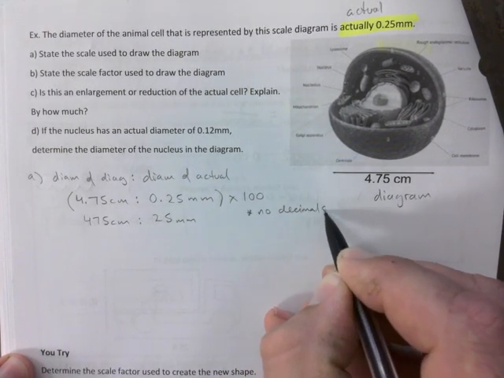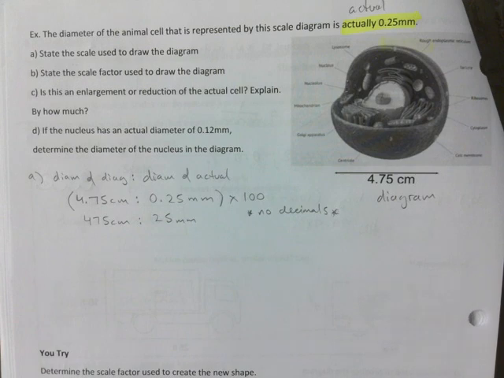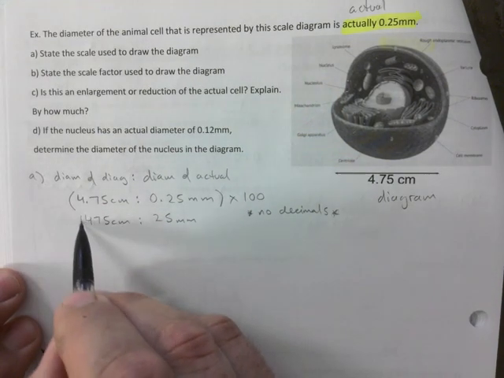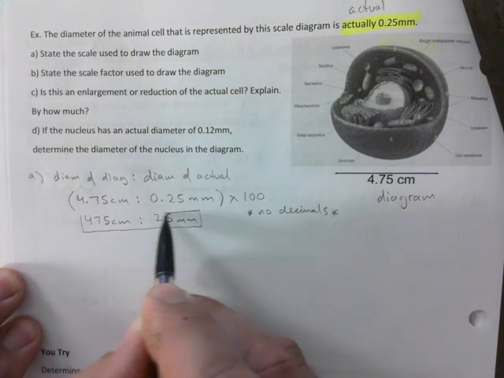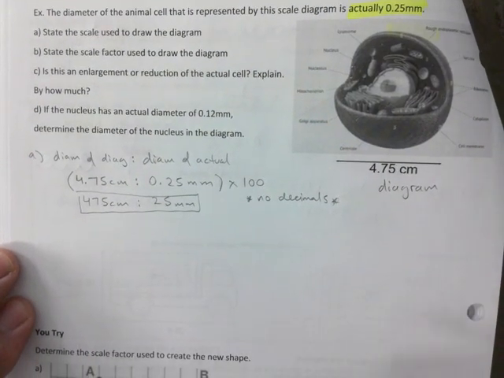If you didn't catch that, it's not the biggest deal. It's not going to affect what we are doing after. It's still going to be correct. But this is the standard, so this is what we want. Perfect. Now we have the scale.